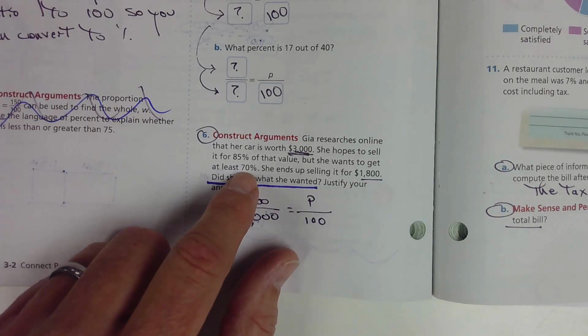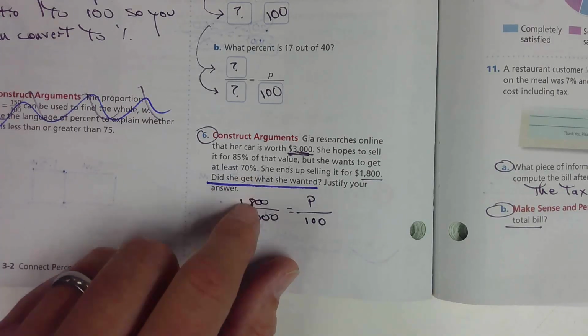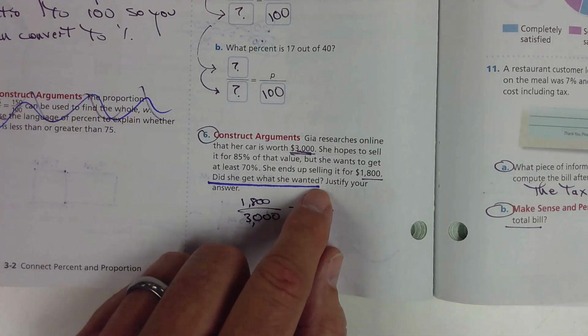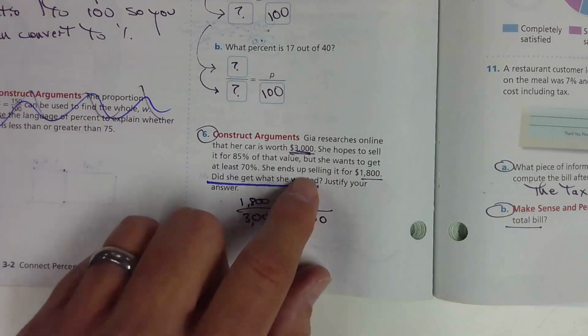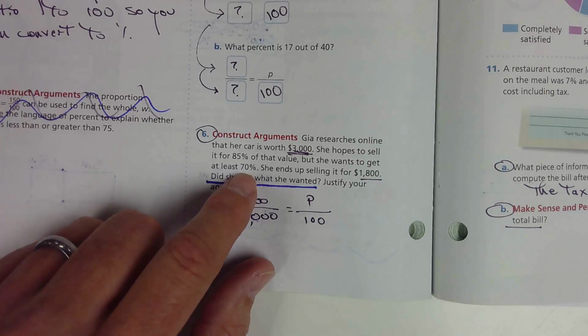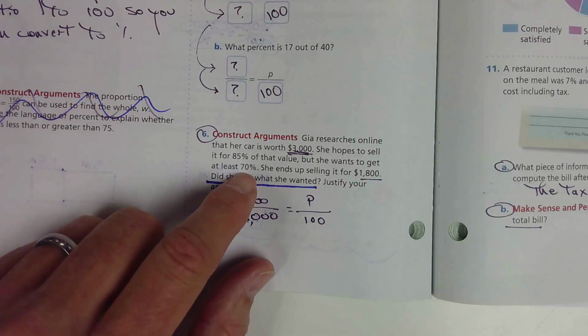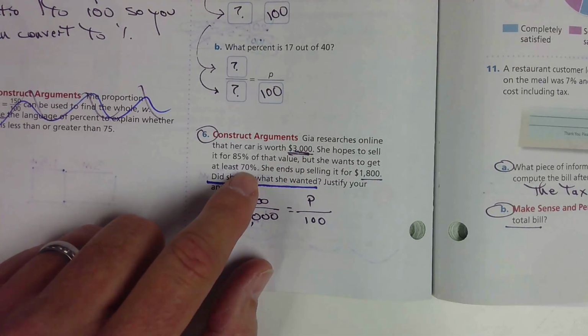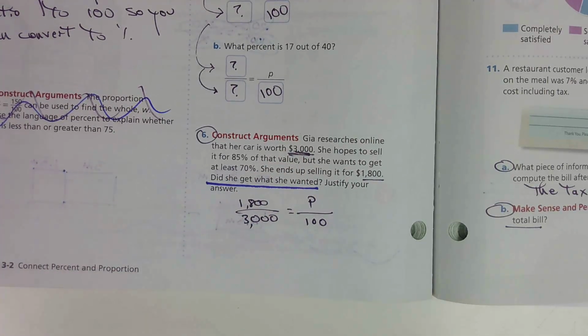70%. She ends up selling it for $1,800. Did she get what she wanted? In other words, is that 70% of 3,000? That's what they're asking. Kind of worded that the long way around the barn there.